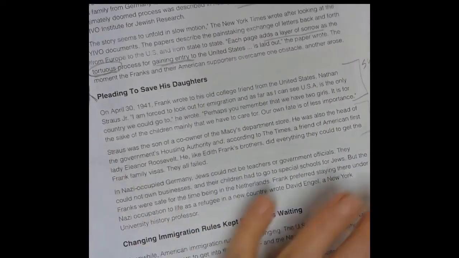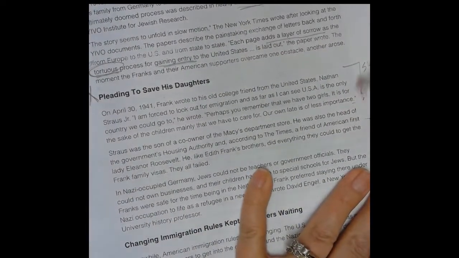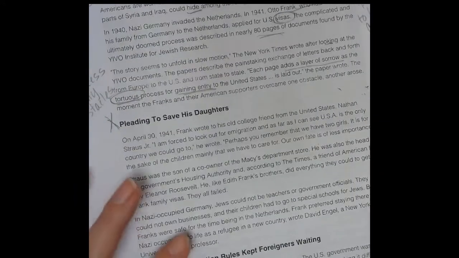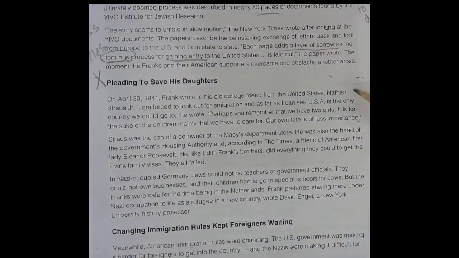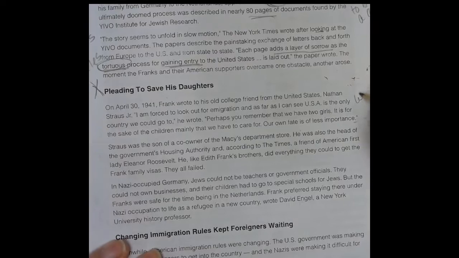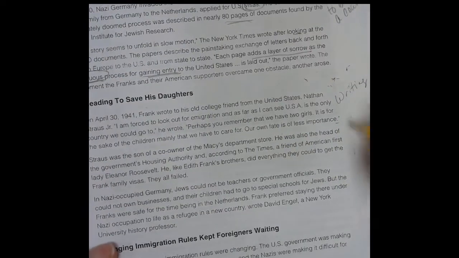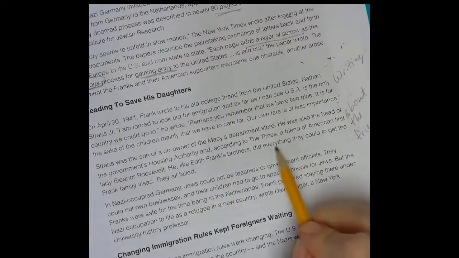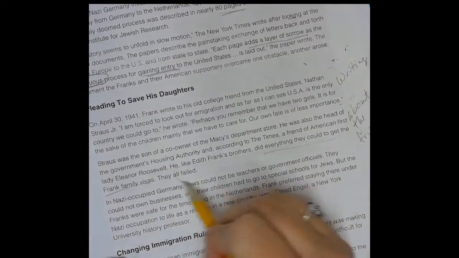So we're looking at this section, and I didn't annotate this section, so I'm kind of in trouble now. This is where I told you why annotating is better than chunking and just writing summaries. Okay, on April 30th, 1941, Frank wrote to his old college. So we've looked at this again. We looked at this just a minute ago. So this was Frank writing the letter, and this is about the friend, and it mentions Eleanor Roosevelt and how they did everything they could to get the family visas, and they all failed.